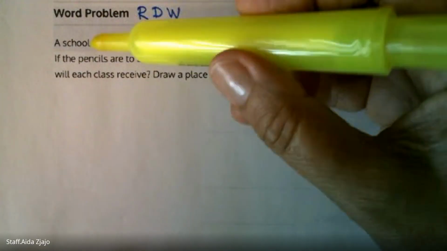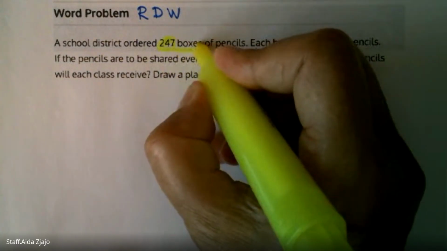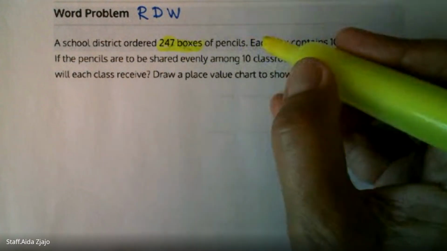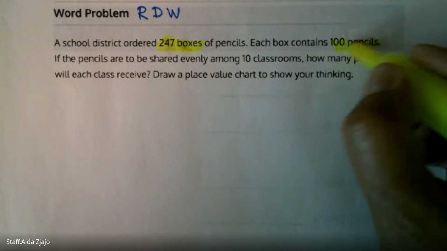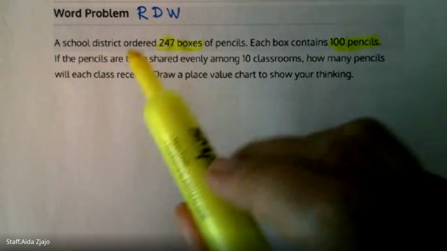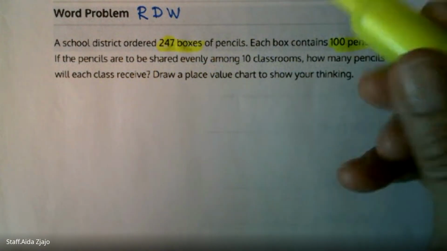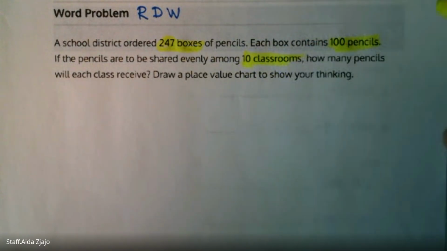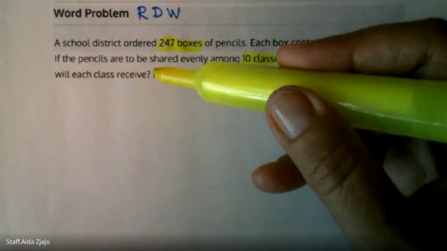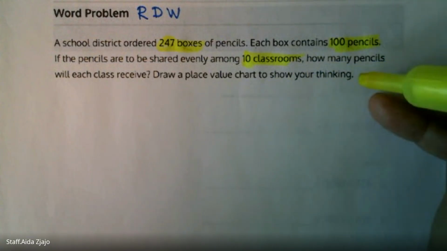A school district ordered 247 boxes of pencils. Each box contains 100 pencils. If the pencils are to be shared evenly among 10 classrooms, how many pencils will each class receive? Draw a place value chart to show your thinking.